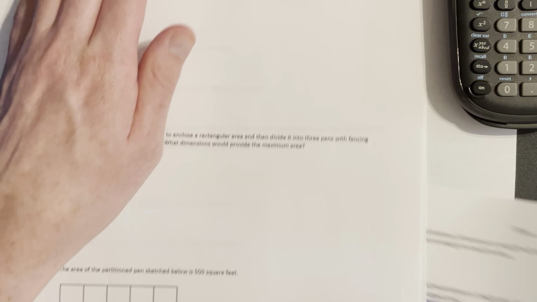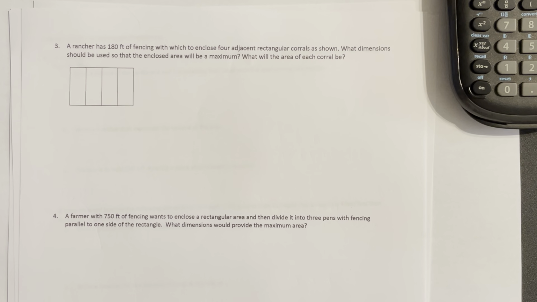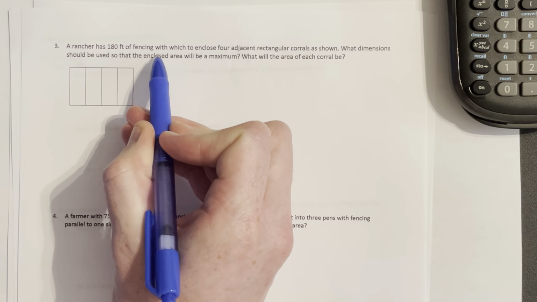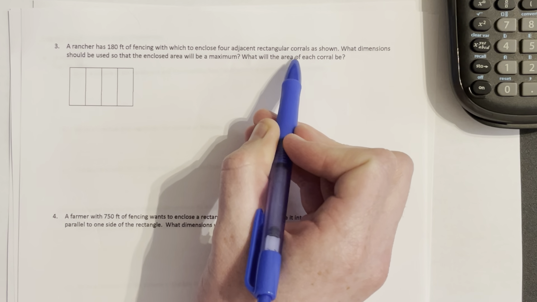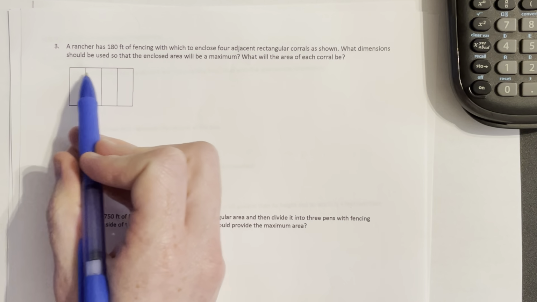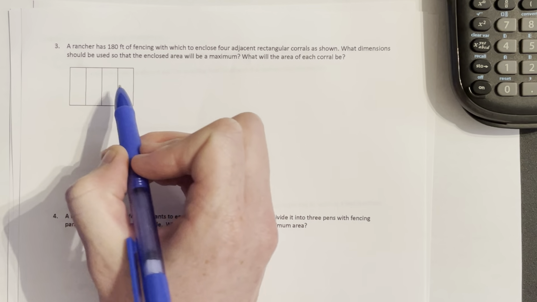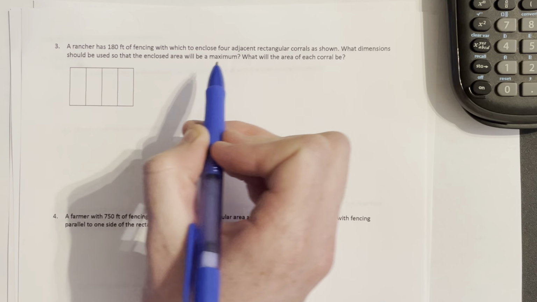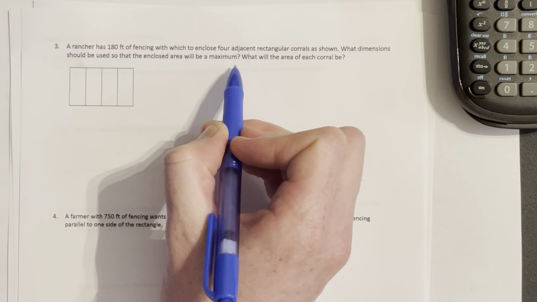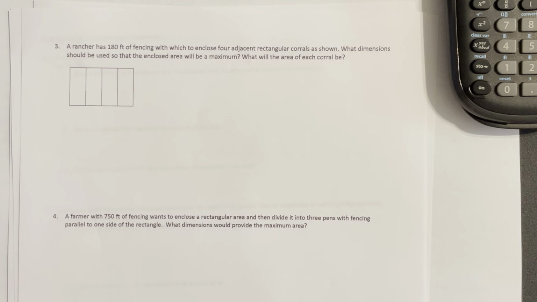Okay, so this next group of problems is still related to area, but it's about some type of partition. Number 3 says a rancher has 180 feet of fencing with which to enclose 4 adjacent rectangular corrals as shown. So we have a picture and we're just creating these corrals, or like these stalls. Maybe it's for horses. All right, what dimensions should be used so that the enclosed area will be a maximum? There's one part of the question. Then what will the area of each corral be? So there's a second type of question.